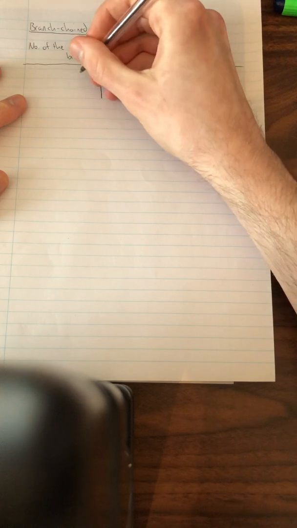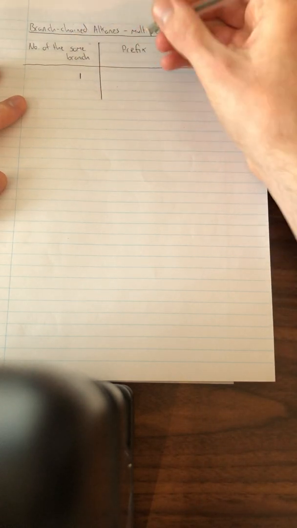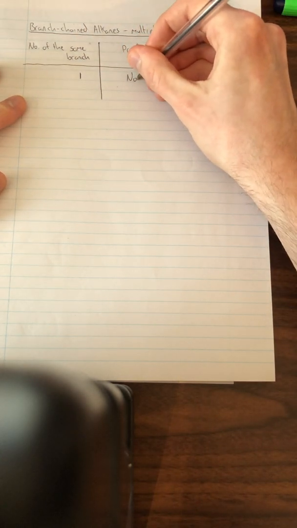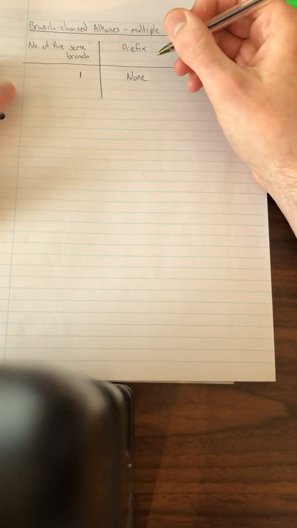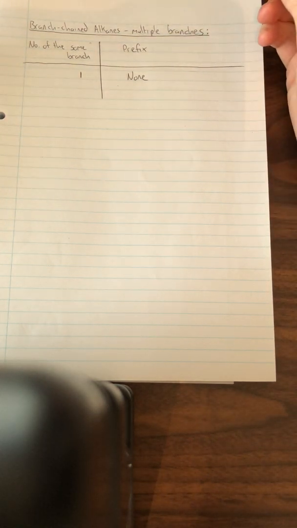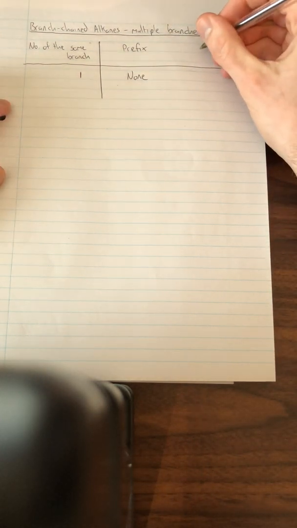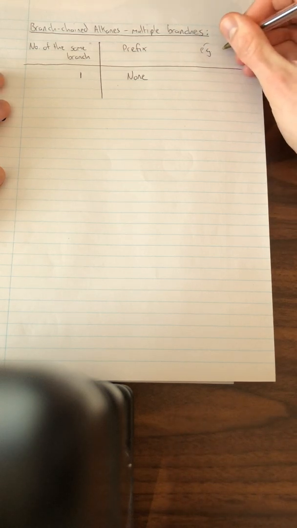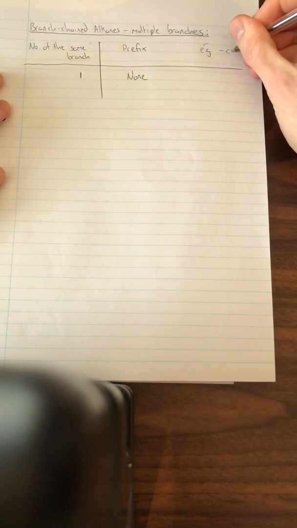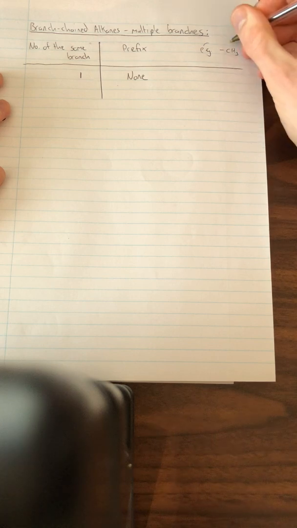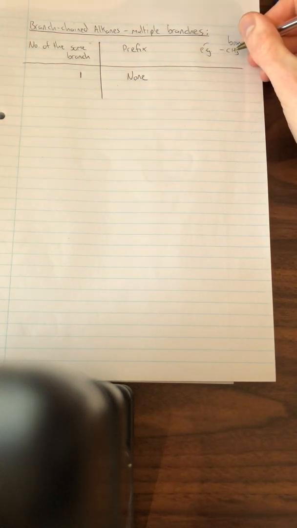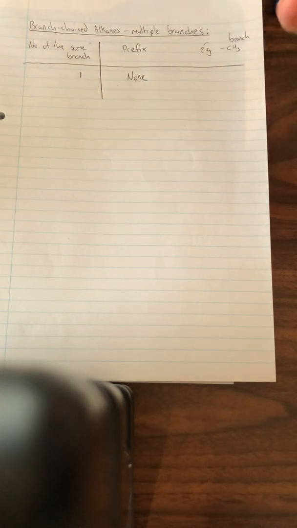Okay, so if we just have one branch, there is no prefix to it. Let's say we've got a branch with, I'll just put a wee example here, 1 carbon. We would just call that methyl. There is no prefix to it, it's just methyl.